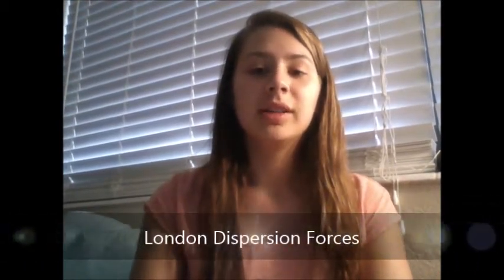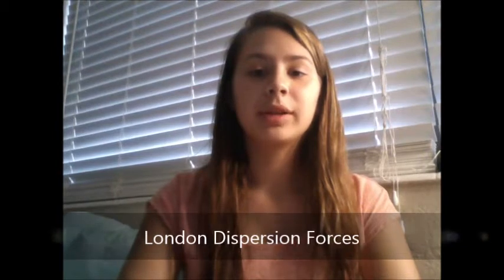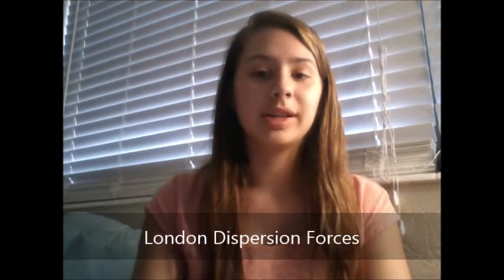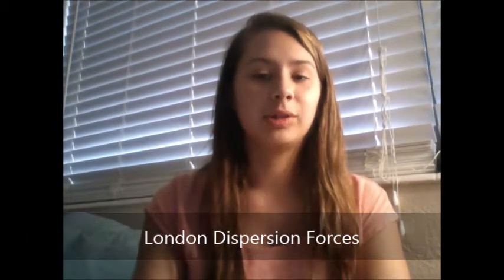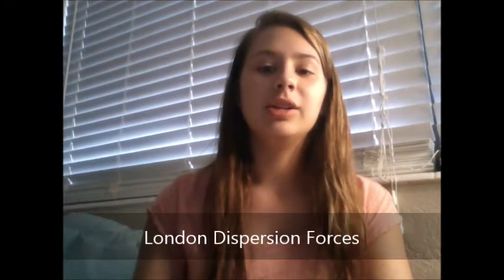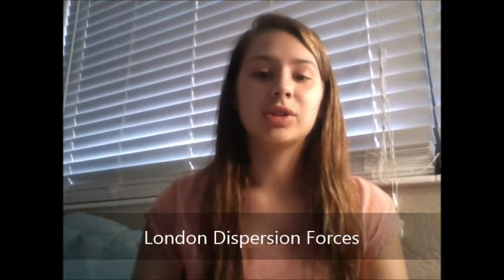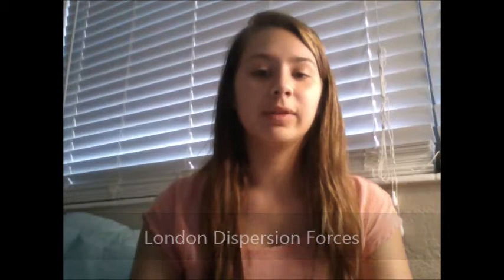London dispersion forces are the weakest intermolecular forces. They are present between all molecules. They are stronger between molecules that are easily polarized and weaker between molecules that are not easily polarized. You can estimate the strength of a London dispersion force based on the size and shape of the molecules.